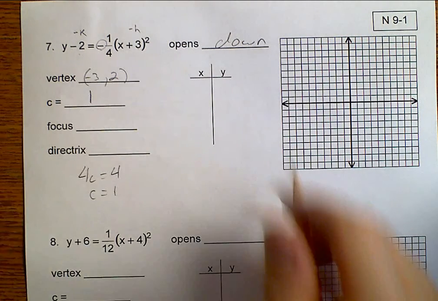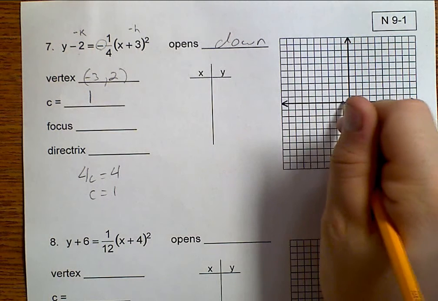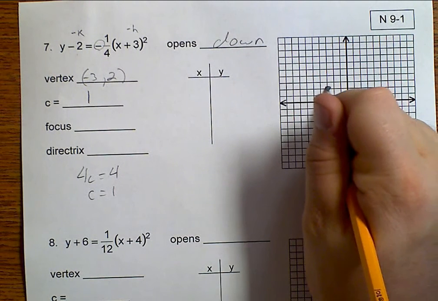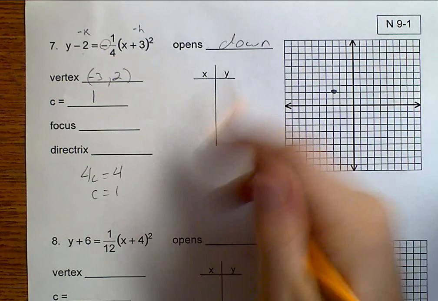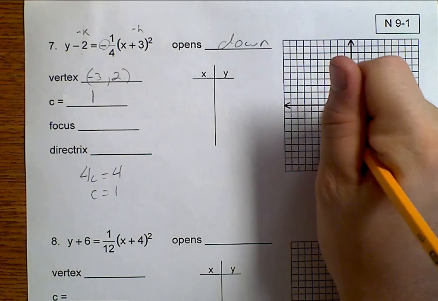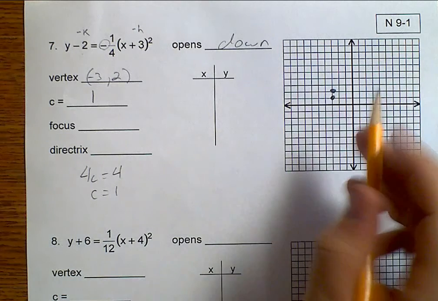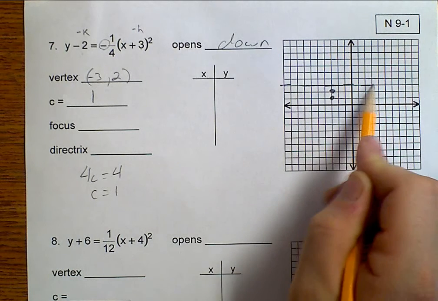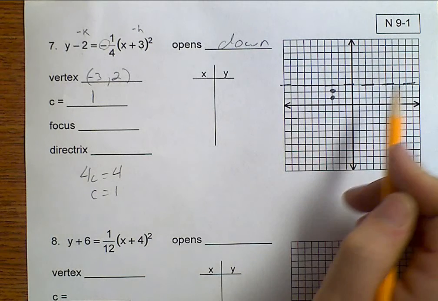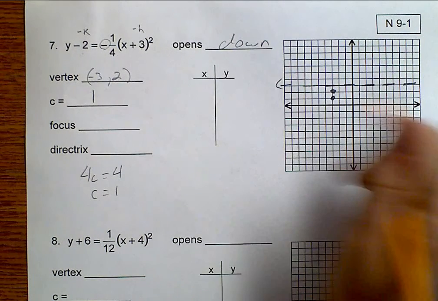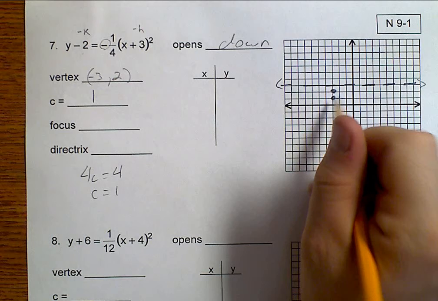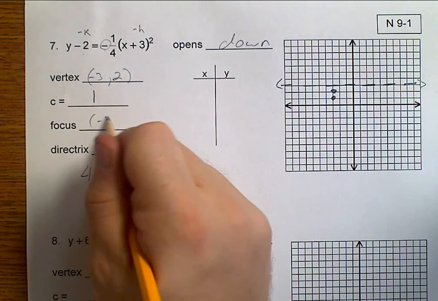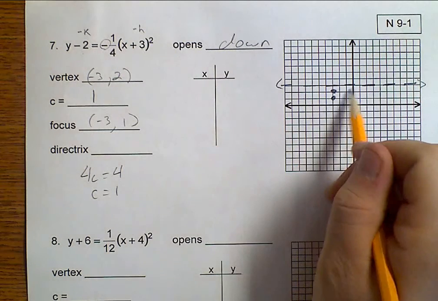So first off, let me plot my vertex. 1, 2, 3. 1, 2. Move my c down. That's my focus. Move my c up. That's my directrix. So my focus would be at negative 3, 1. And my directrix would be at y equals 1, 2, 3.